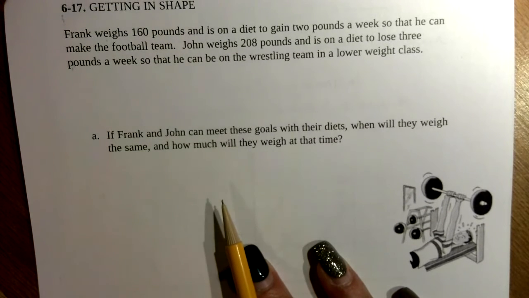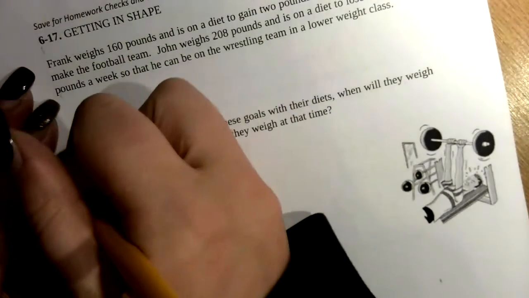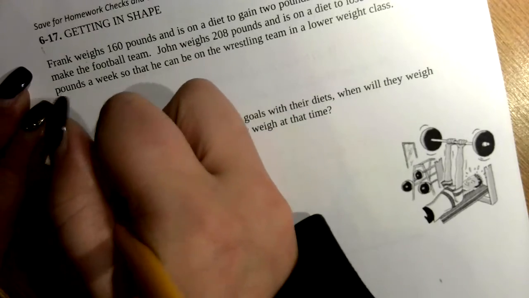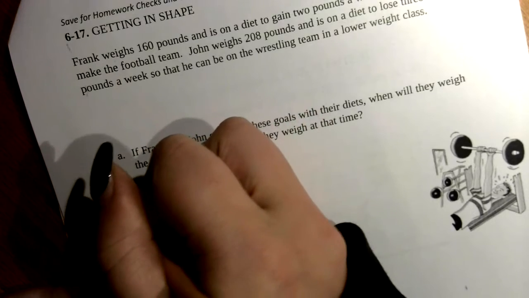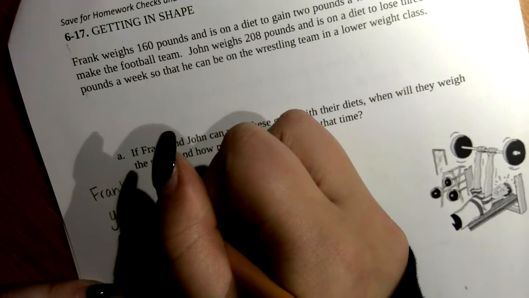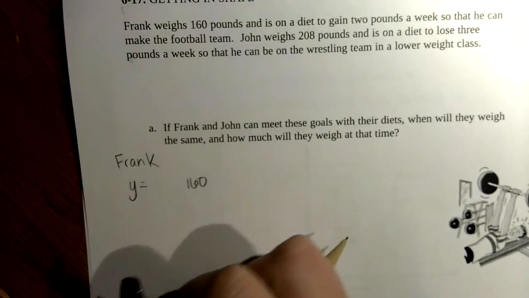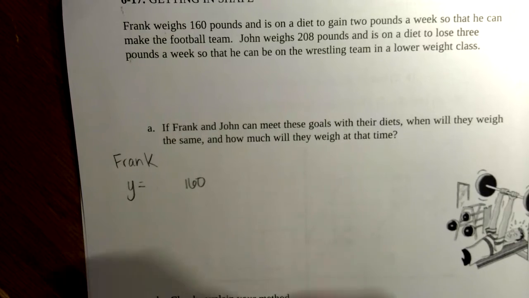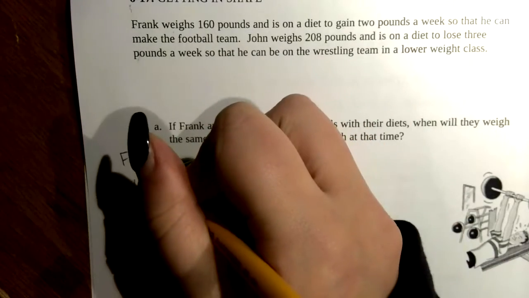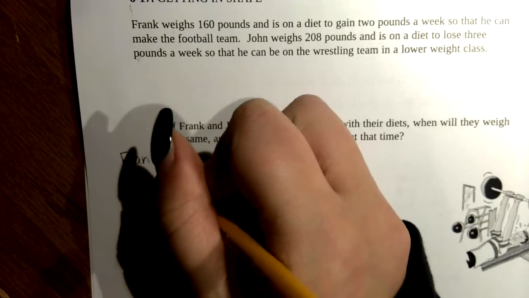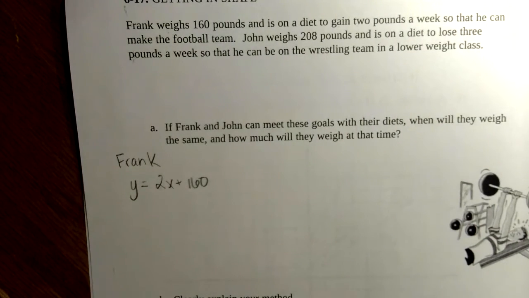We need to create a rule for each of these two guys. So let's do Frank. He comes first here in our situation. Okay, so he's starting at 160. So that means that his starting weight, that B number, is 160. So I can put that in. I'm going to leave some room because I know I'm going to have my growth or my slope in there. And how much is he gaining? He is gaining 2 pounds a week. So that means his growth is 2. I need that x, and we have plus 160. There's Frank.